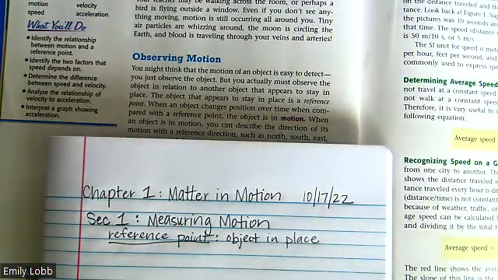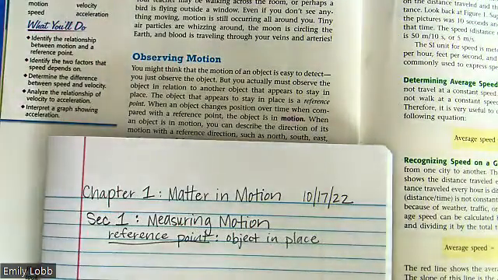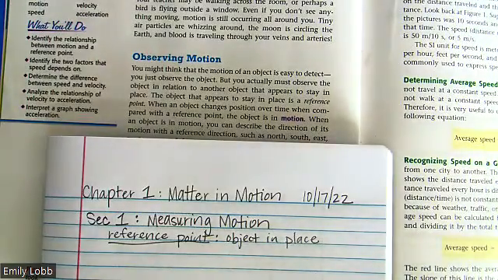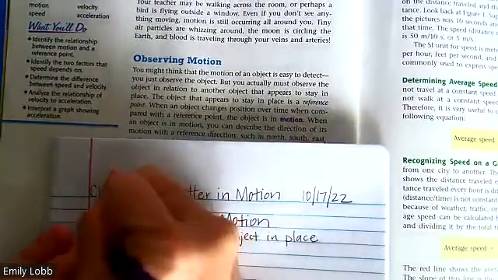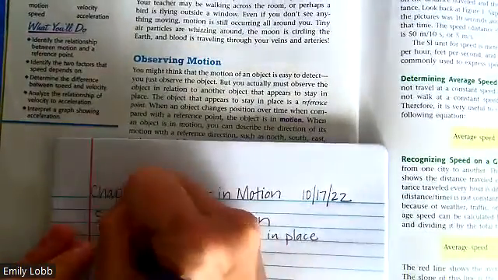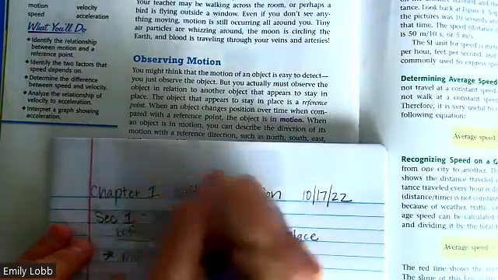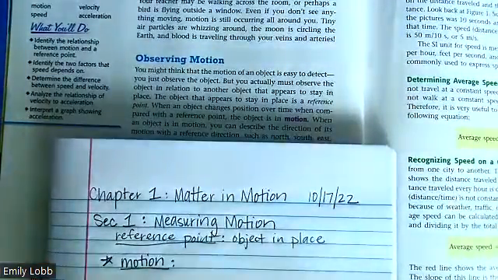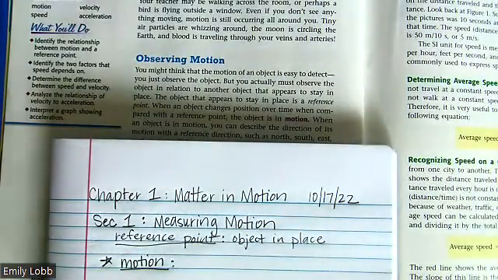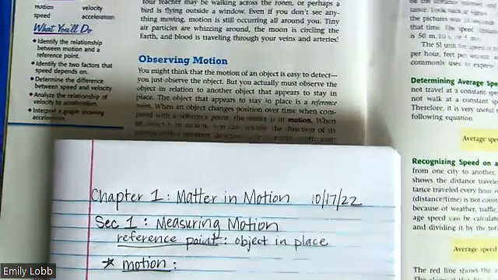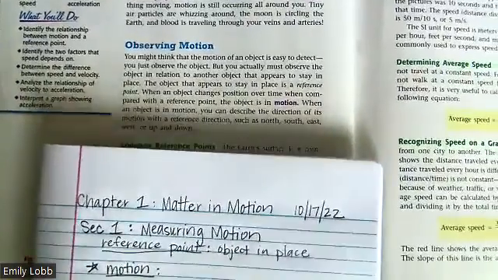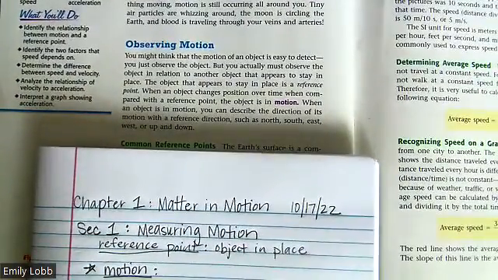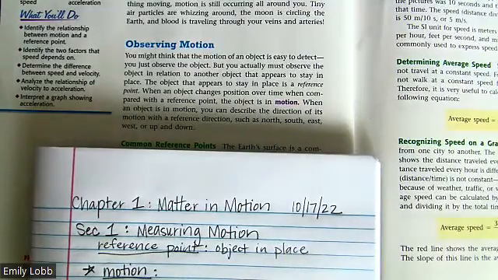When an object changes position over time when compared with a reference point, the object is in motion. So I'm starring this because it's a purple word, motion. The definition of motion is written there for us. Sorry, there's kind of a shadow because of my notebook.